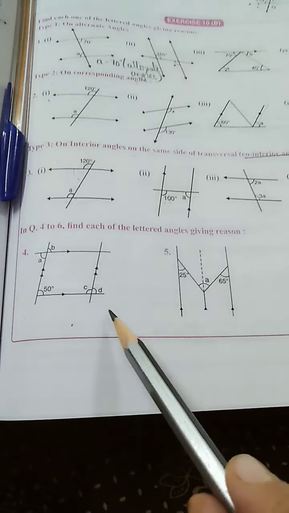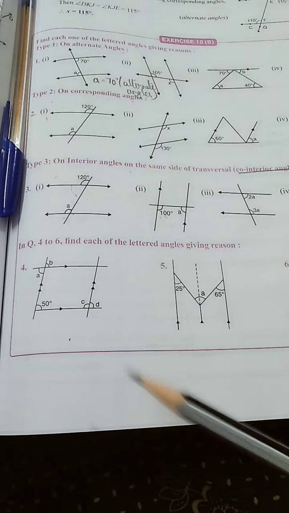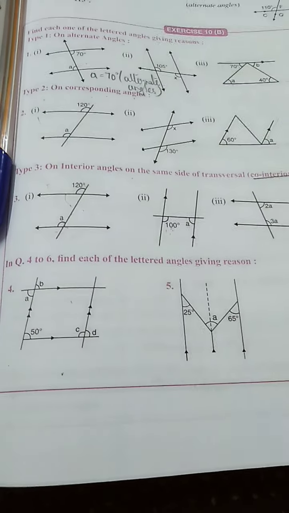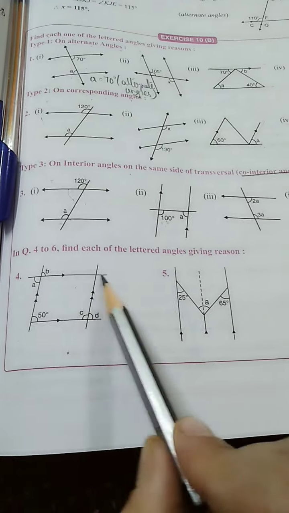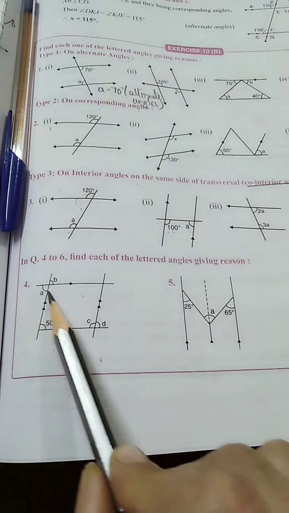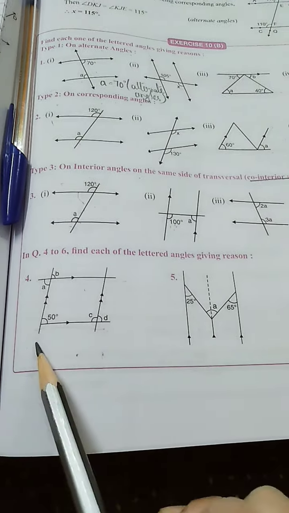Now you have to give the reason why you are telling that A is equal to this or B is equal to this. So let us see the first diagram. And again I am reminding you, you have to draw a diagram with every question compulsorily. Here this line is parallel to this line and this line is parallel to this line. Let us see the first set. This line is parallel to this line intersected by this transversal.